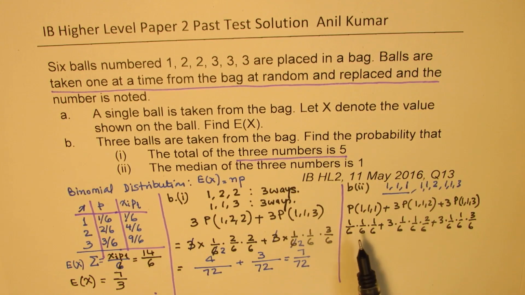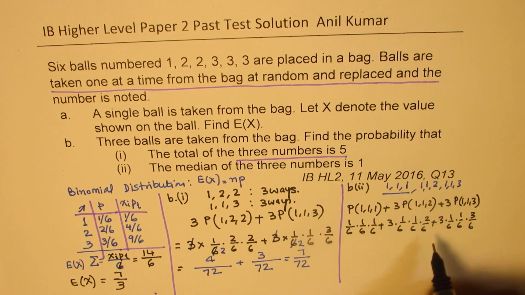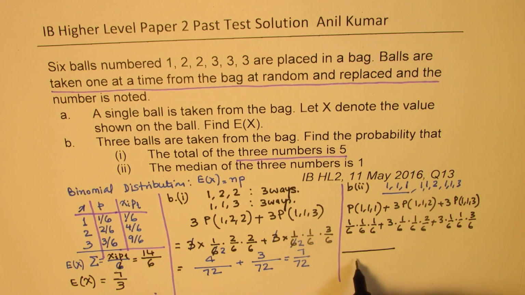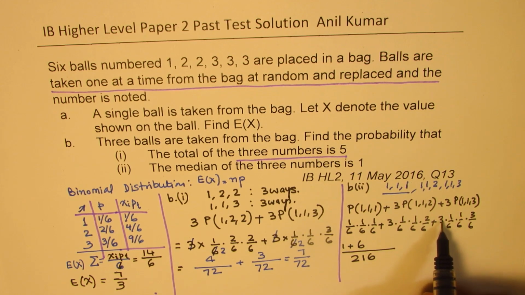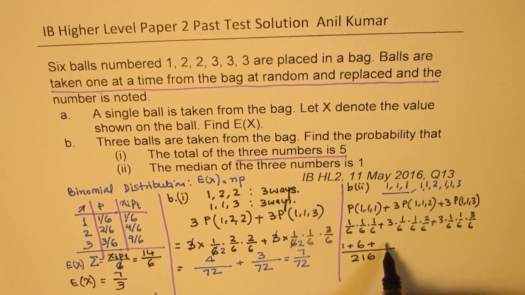Right, so 6 times 6 times 6 is 216, so we can write this as 216. And the numerator, we have 1 plus 3 times 2, which is 6. And here we have 3 times 3, which is 9, correct? So we have 16 out of 216.